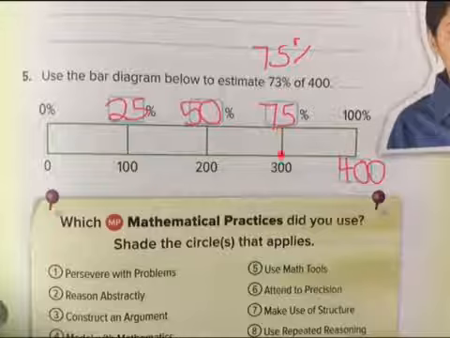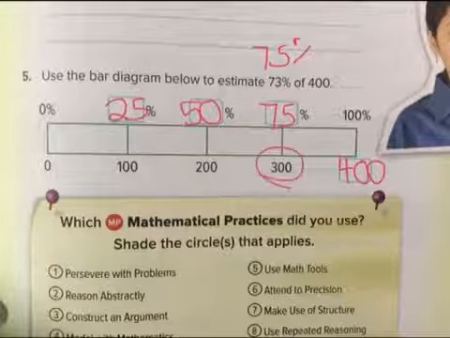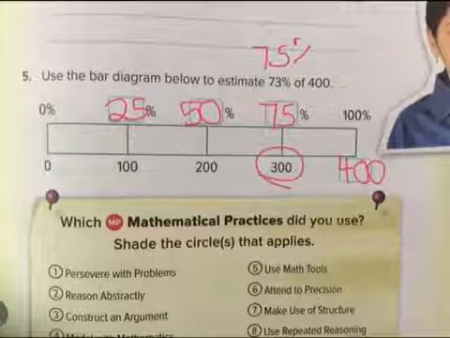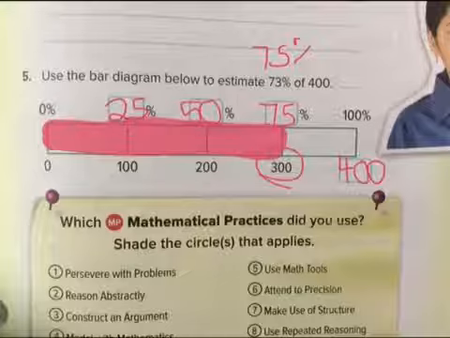They want us to estimate where 73% is. Well, 73% is going to be around here. We can estimate that it's 300, can't we? All right, so let's just go ahead and shade that in all the way to 300.